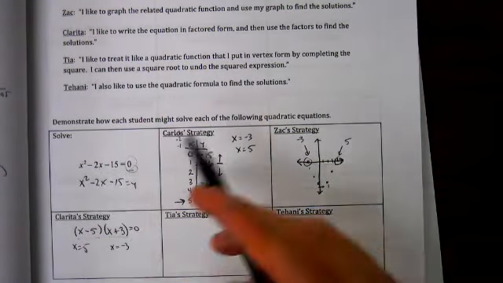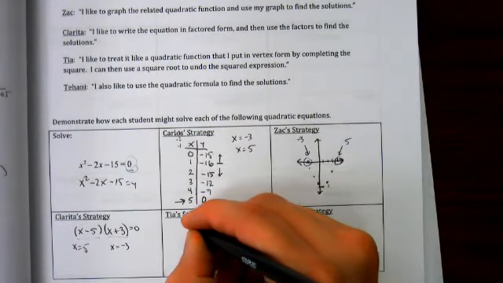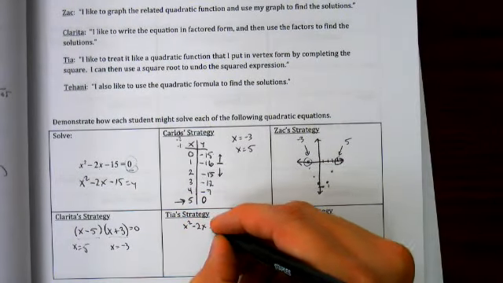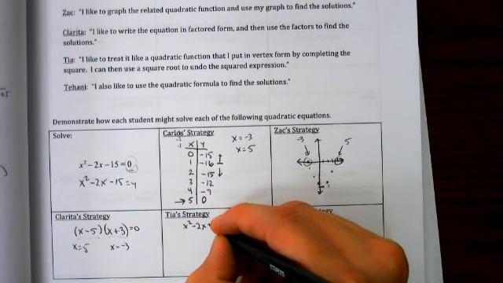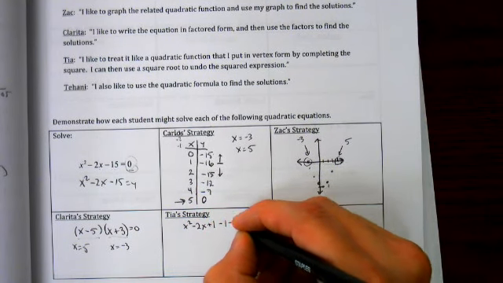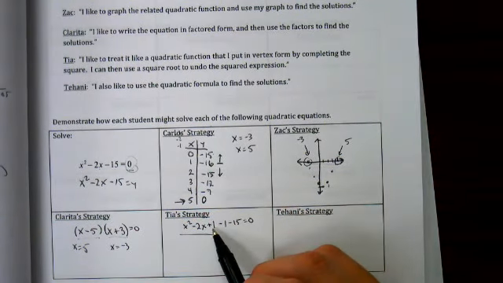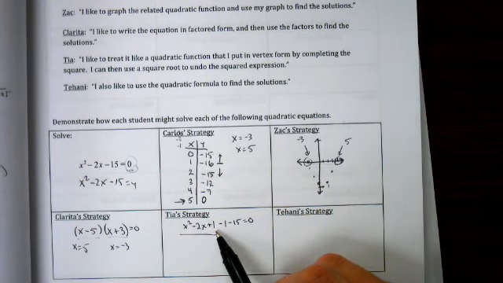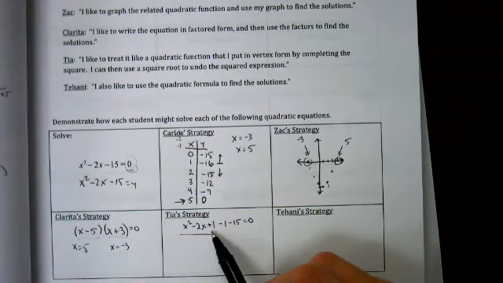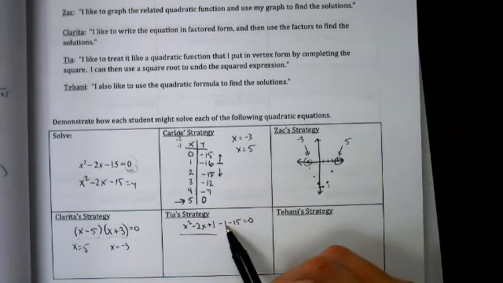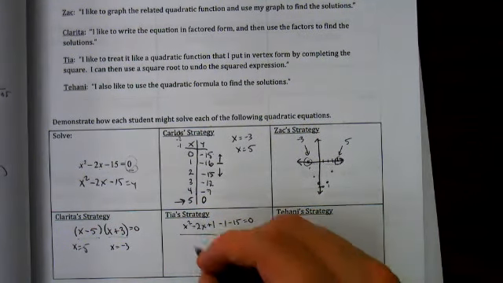Tia likes to write it in vertex form. So that would mean that you're going to write x squared minus 2x plus 1 minus 1 minus 15 equals 0. And the reason that she would add 1 is because she would take -2, cut it in half, square it, and you get 1. So you're adding 1, and then you can't just add 1 because that messes up your equation. So you have to also subtract 1.